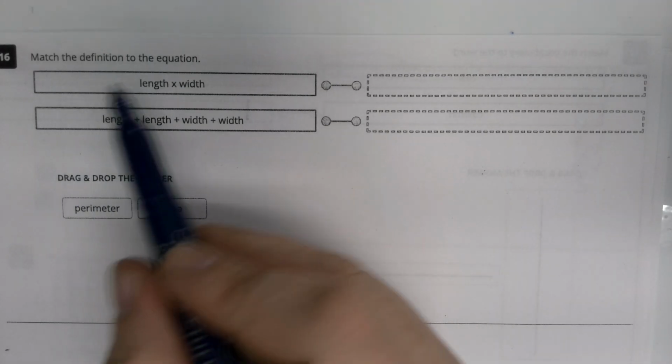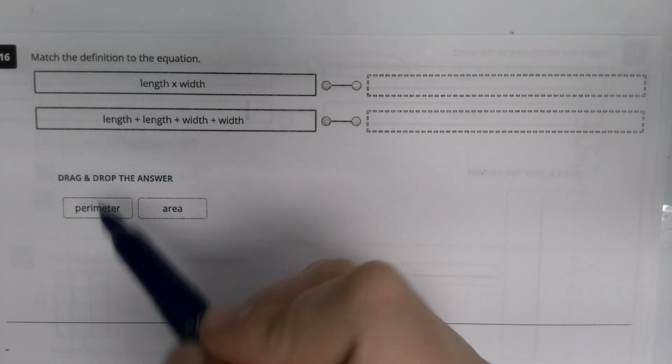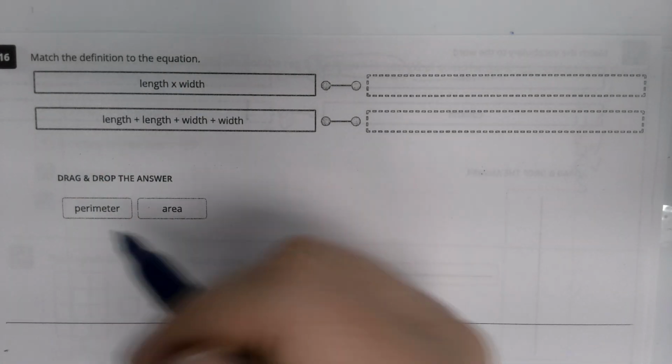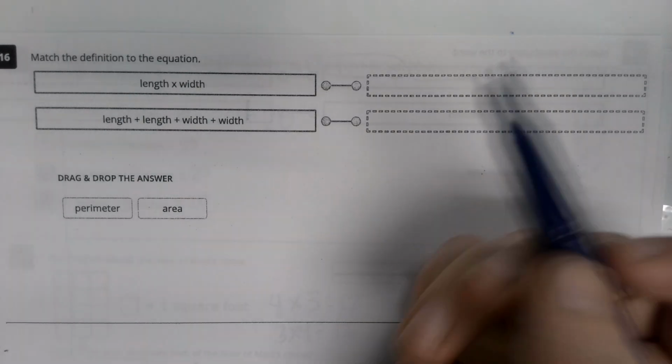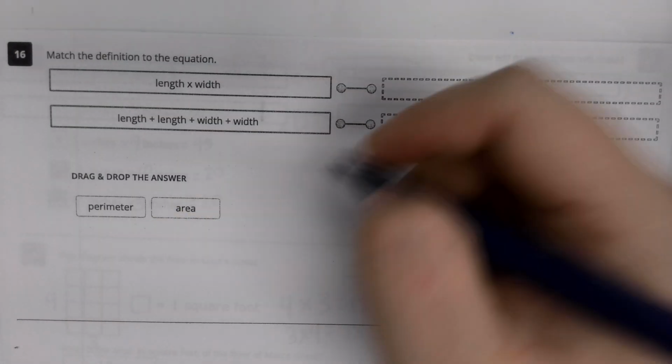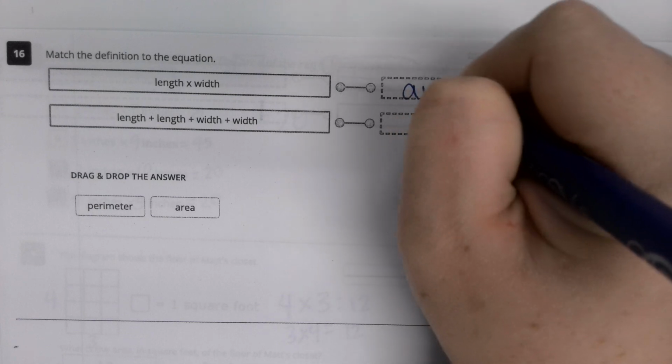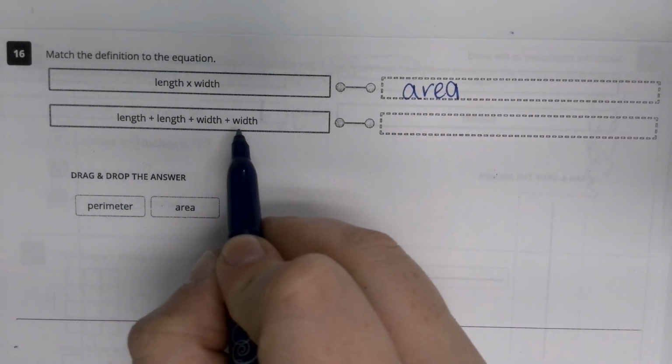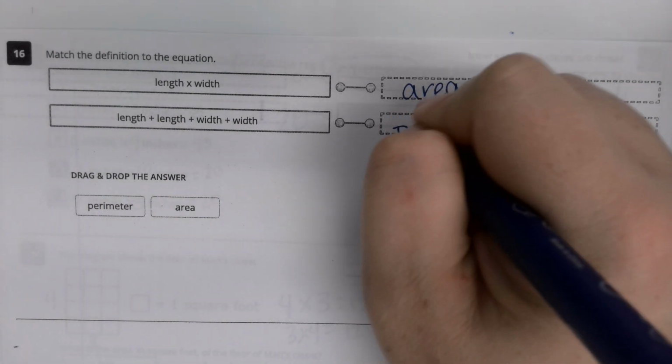Okay, here it says match the definition to the equation. It should be the vocabulary to the equation. Length times width, we use that to find area. Length plus width is what we use to find perimeter.